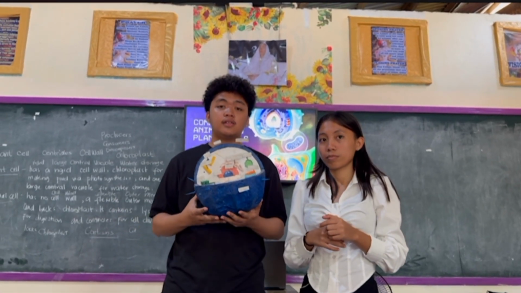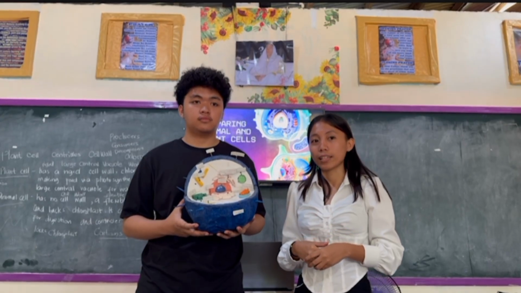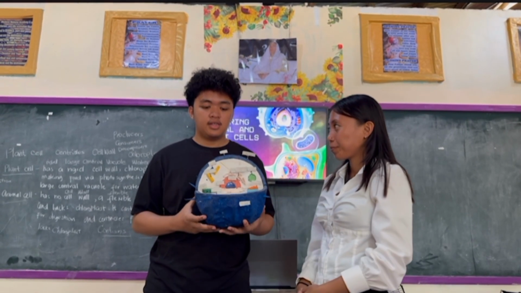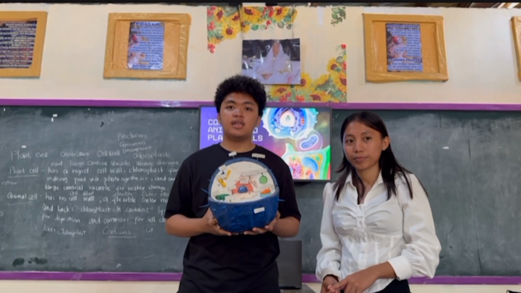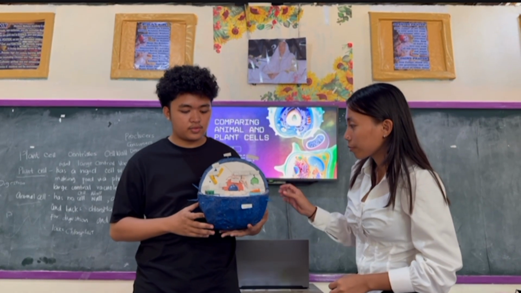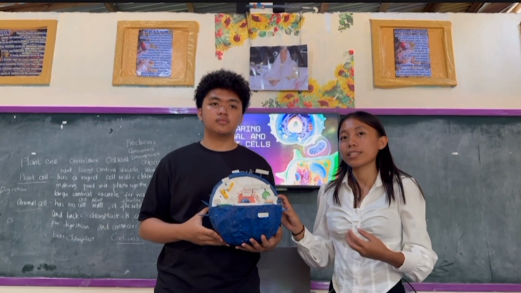Next, we have the nucleus, which is the control center of the cell that contains our genetic material or the DNA. Next is the mitochondria, known as the powerhouse of the cell, an energy-producing structure within the cell. Next, we have the endoplasmic reticulum, which is a network of membranous tubules and cisternae involved in protein synthesis, transport, and storage. We have the smooth and the rough endoplasmic reticulum. Next we have the ribosomes. This is where protein synthesis occurs.